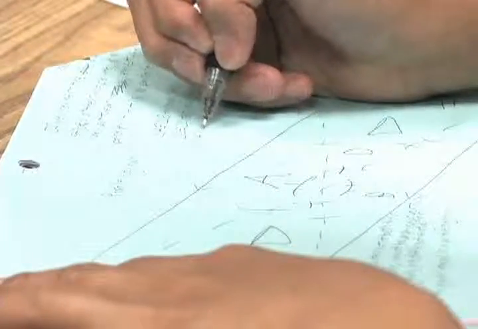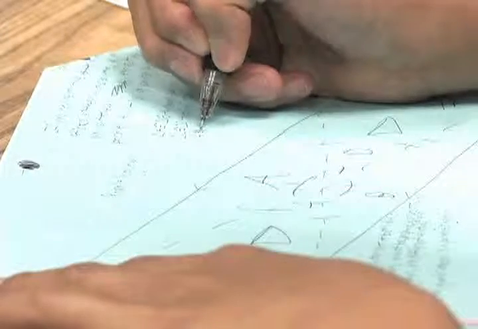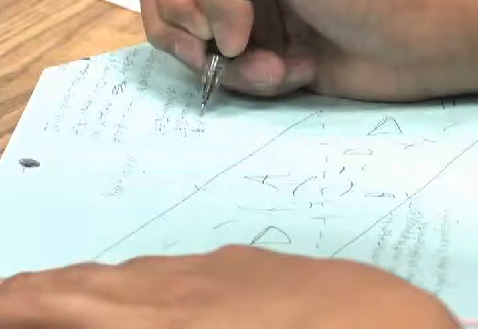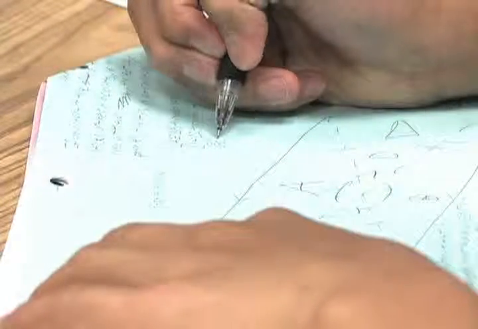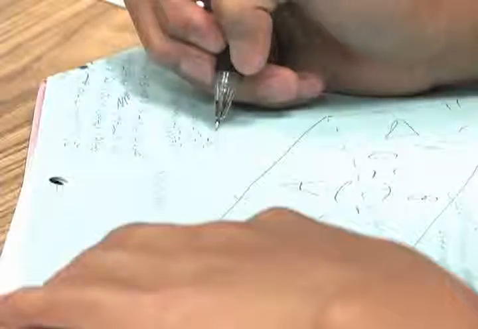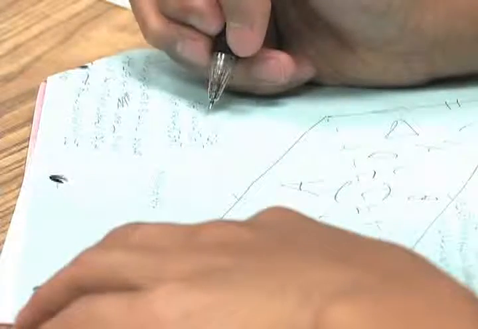Triangles, CPCTC. What's that? Oh yeah, what's CPCTC again? Congruent parts of congruent triangles are congruent. Okay, so all angles.